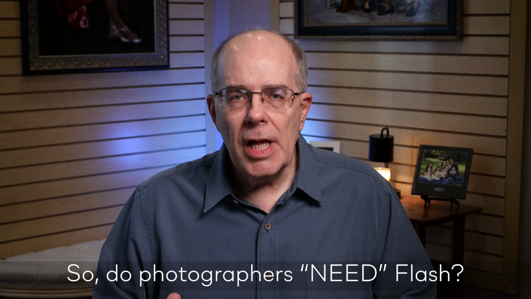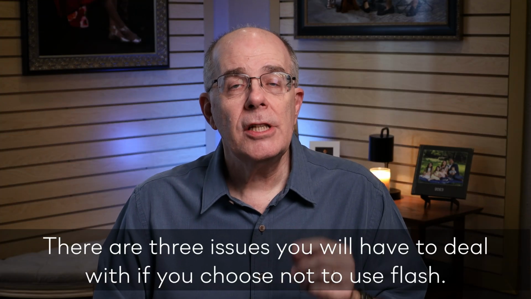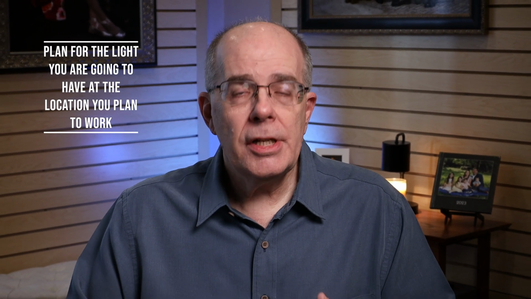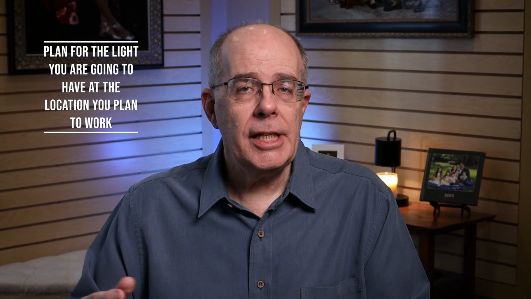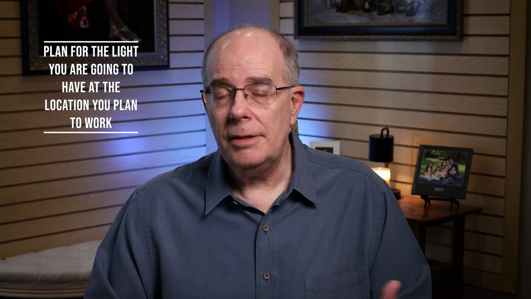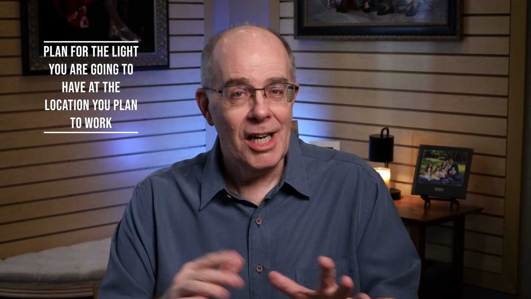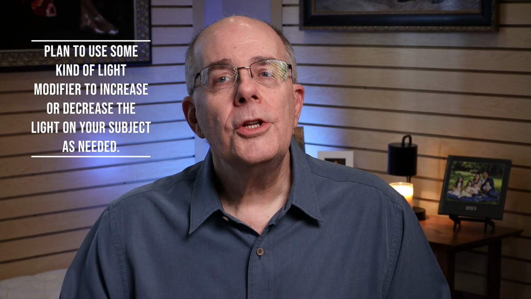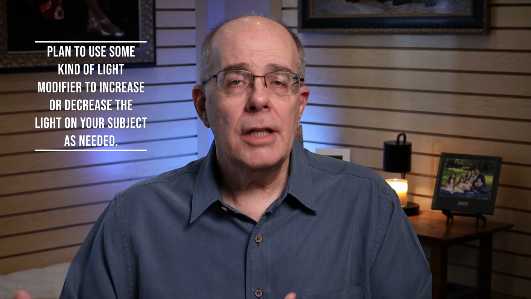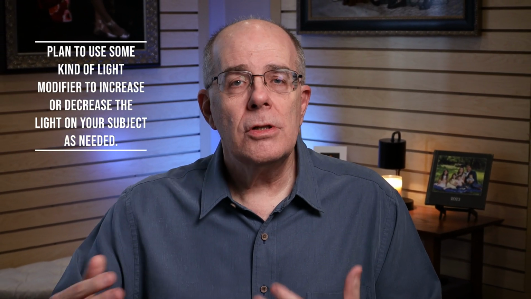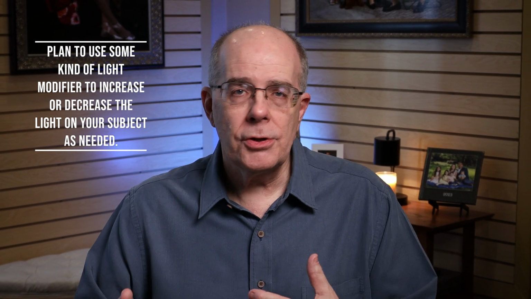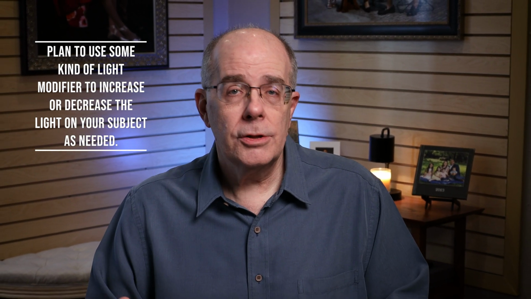So do you need flash? No. But if you choose not to use it, you will have to deal with these three things. One, scout a location and know where the sun's going to be at the time you're planning to shoot and hope the sun cooperates. If it does, you're golden. Two, use a reflector to add light to your subject's face to make it balance the background exposure, etc., to get the look you're looking for.